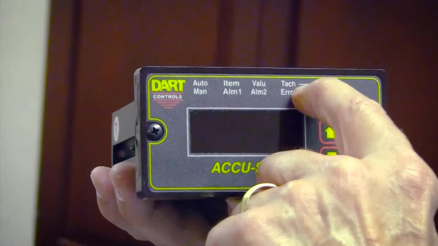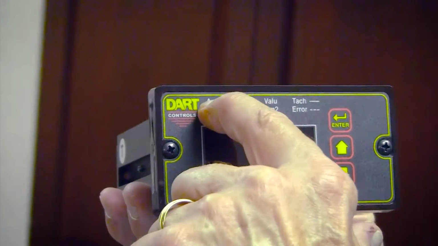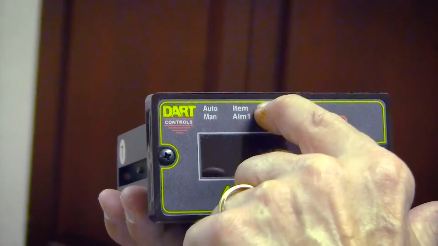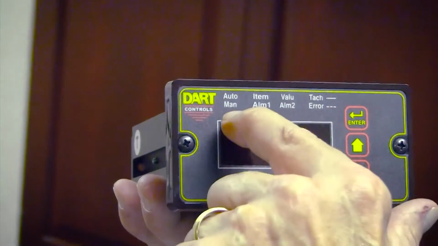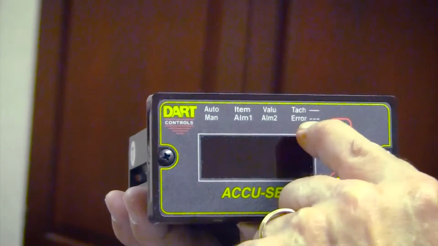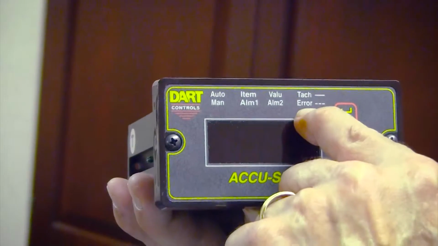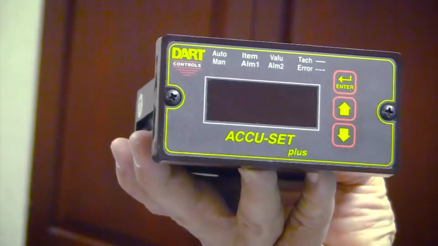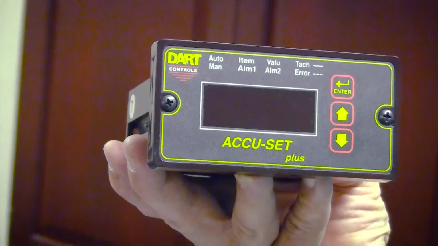you'll see this solid line here indicates whichever light is on. The light means whatever the label is up above. So it could be auto, item, value, or TAC. If the TAC light is on steady, that means you're reading actual speed of the motor.